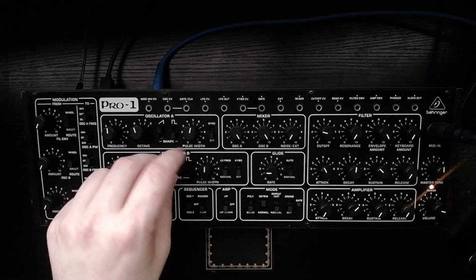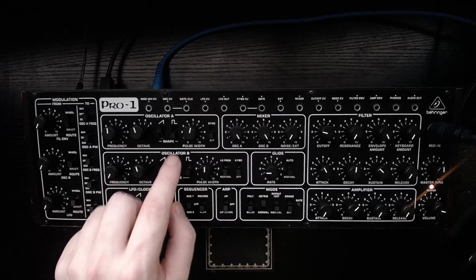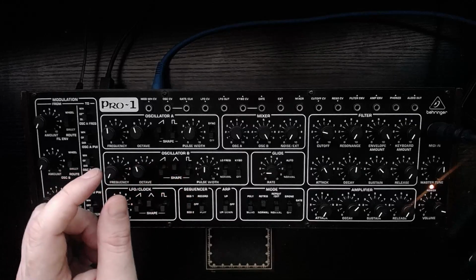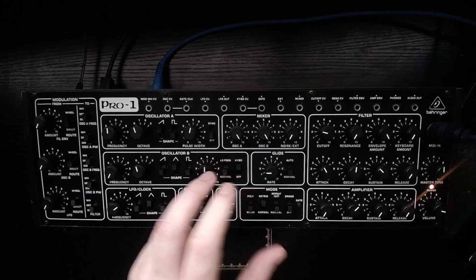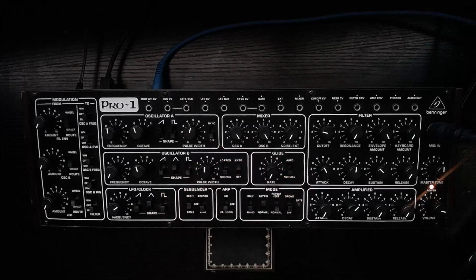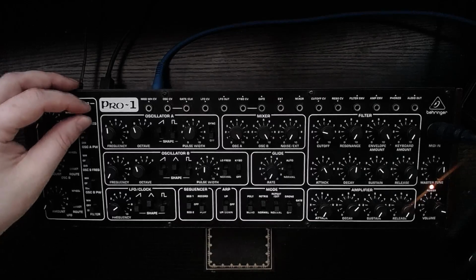And we're going to use the middle wave, which is the triangle wave, and then have this at a 5. We're going to set this to normal, but we're going to use the keyboard. The glide is not used in this, so we're going to turn that off, set it to normal. Sounds about right.